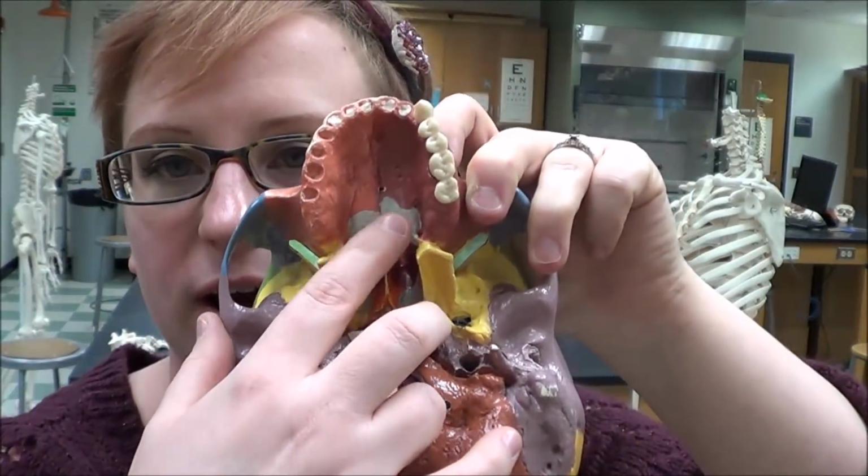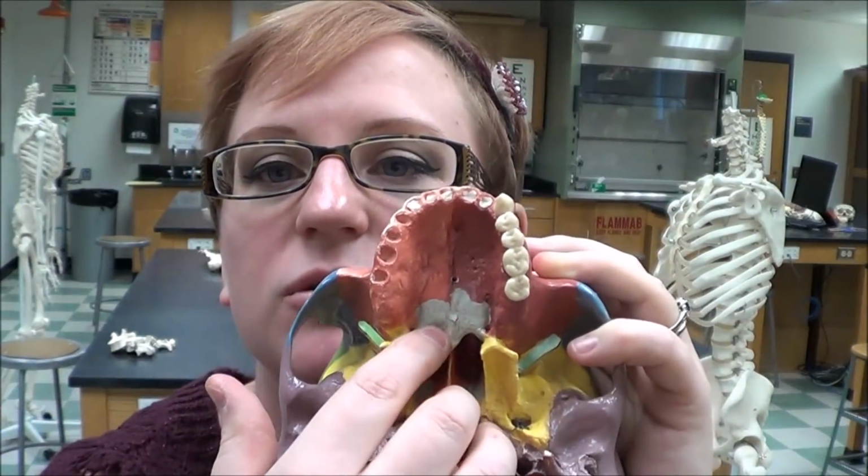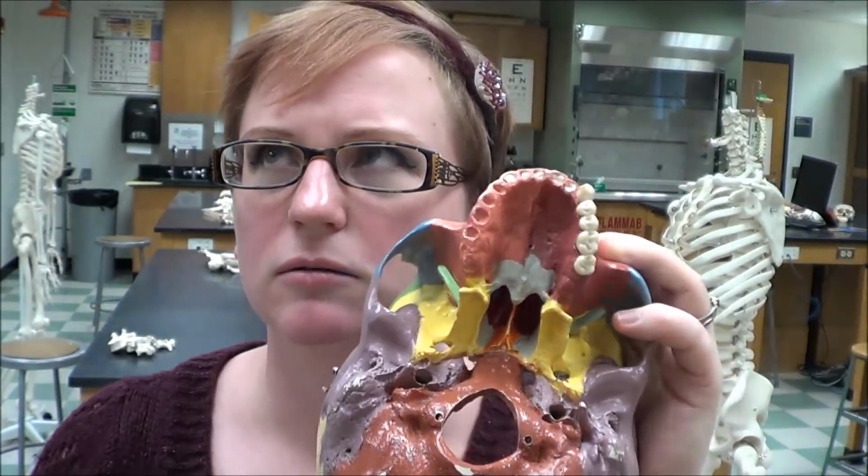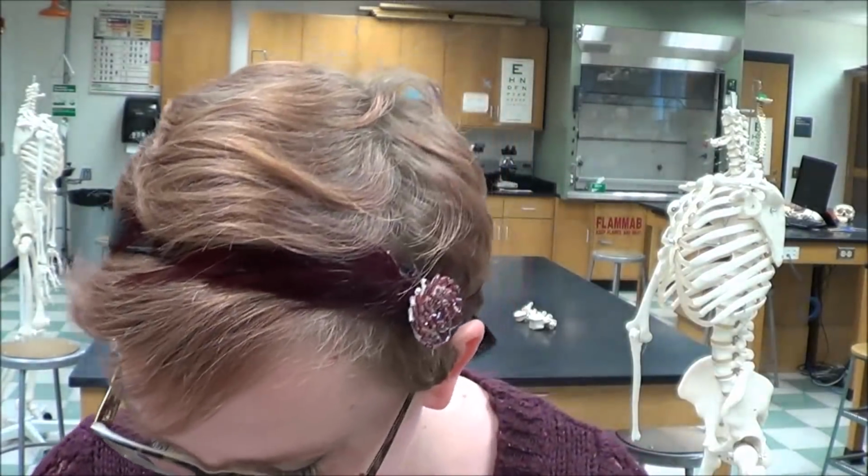you can see there's this gray part right here. That's going to be the palatine bone. For any of you who are singers or speakers, you might be familiar with the hard and soft palate. You lift your soft palate to sing, and so on. So the palatine bone forms the junction between the hard palate and the soft palate, which is a fleshy piece of flesh right there.